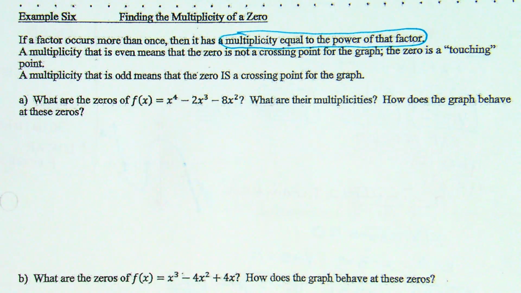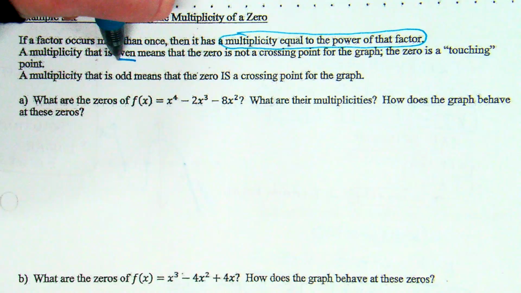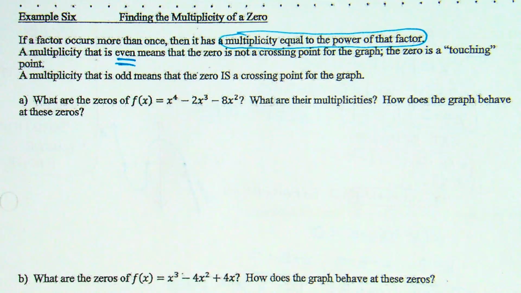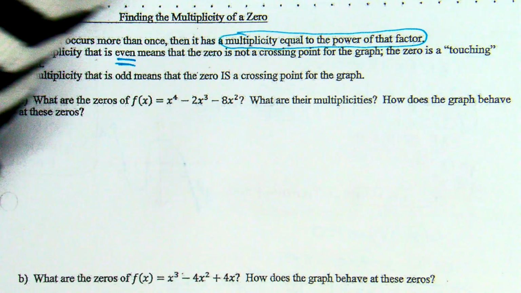Now, we'll go through an example. Here's what's important about multiplicity. It tells you stuff about the graph. If a multiplicity is even, it means that the zero is not a crossing point for the graph, and the zero is a touching point.